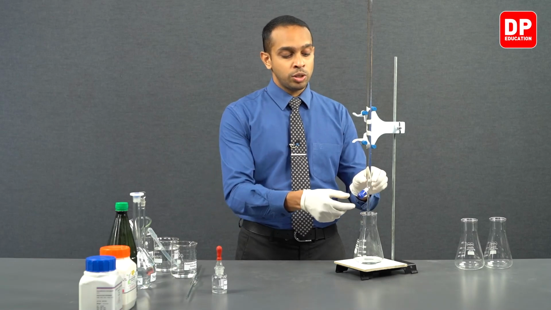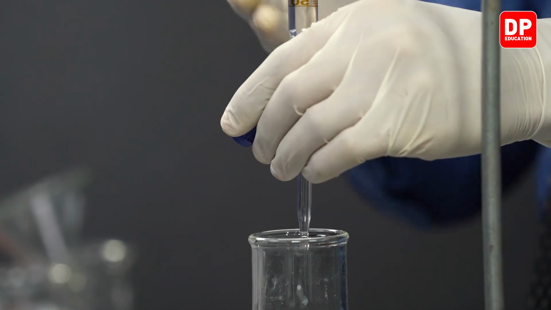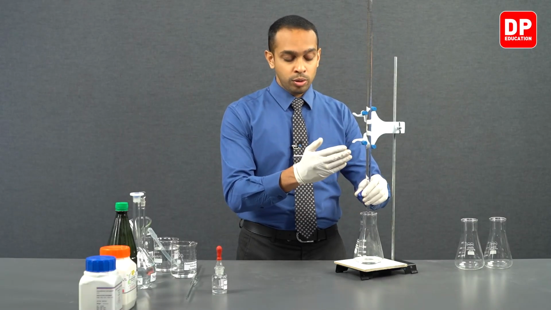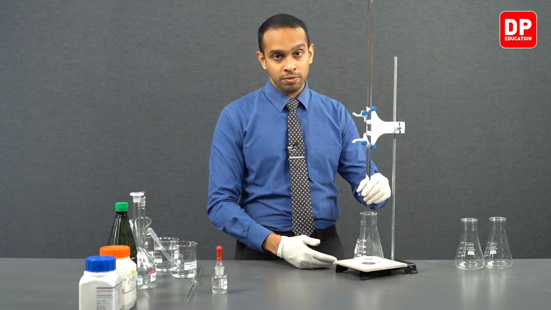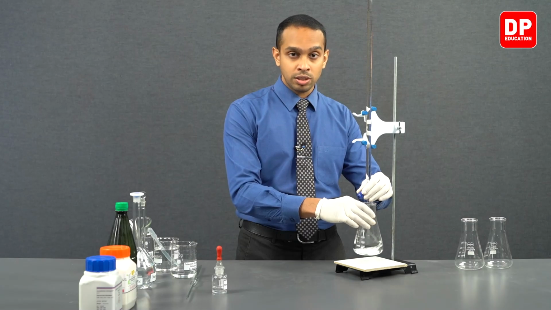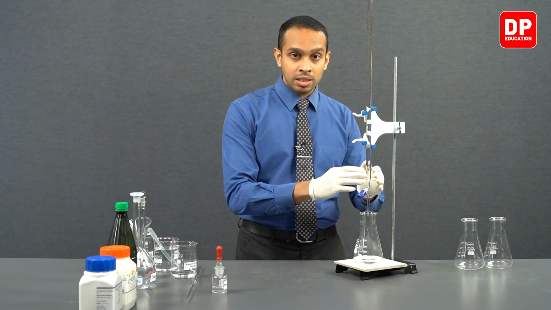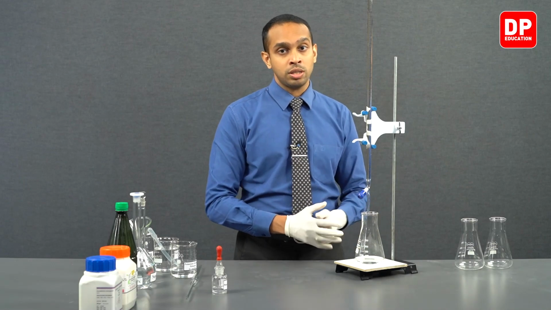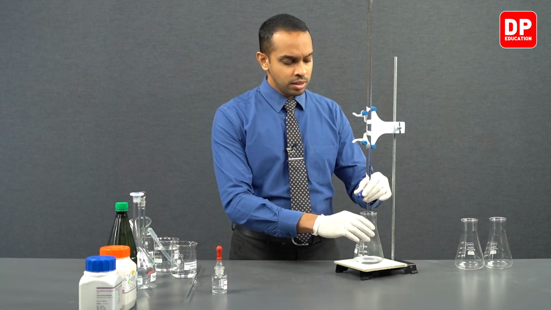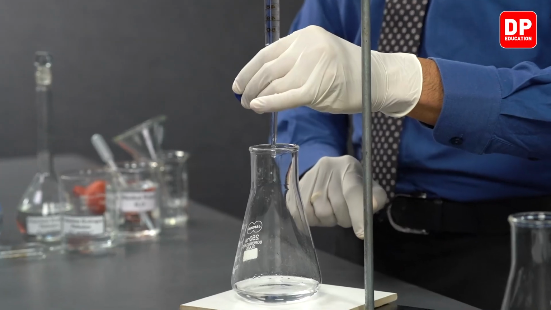You have to make sure that you don't mishandle the burette. You have to correctly operate it in the following manner. And as you pour the sodium hydroxide into the titration flask, you have to make sure that you swirl the titration flask around like so, so that whatever contents are introduced into our titration flask get mixed really well. So let's start our titration. We are going to add sodium hydroxide drop by drop.